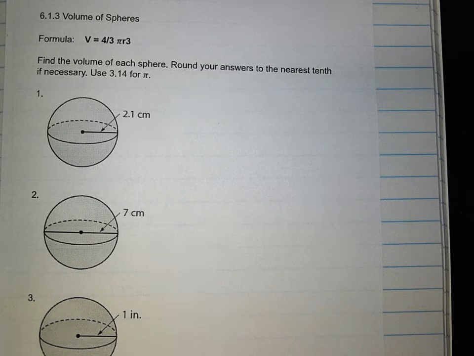Volume of spheres. This one is a little different than cones and cylinders. It's here because a sphere is basically a circle running all ways. If you think about it, it's a circle just spinning super fast in all directions. Every point on the outside of the sphere is the same distance from the center as every other point. The formula for the volume of the sphere.